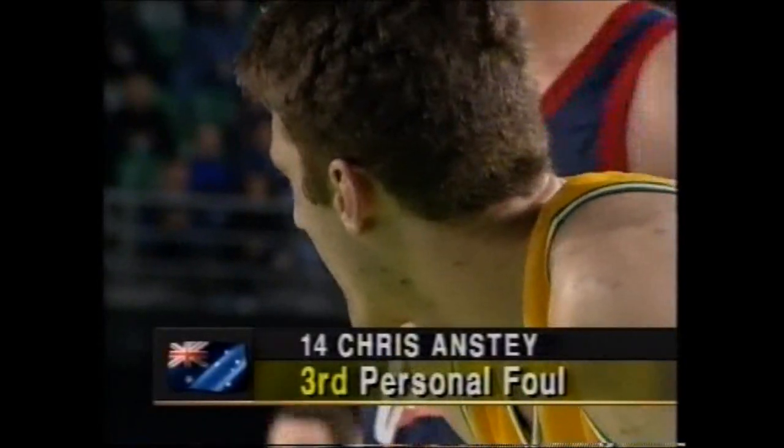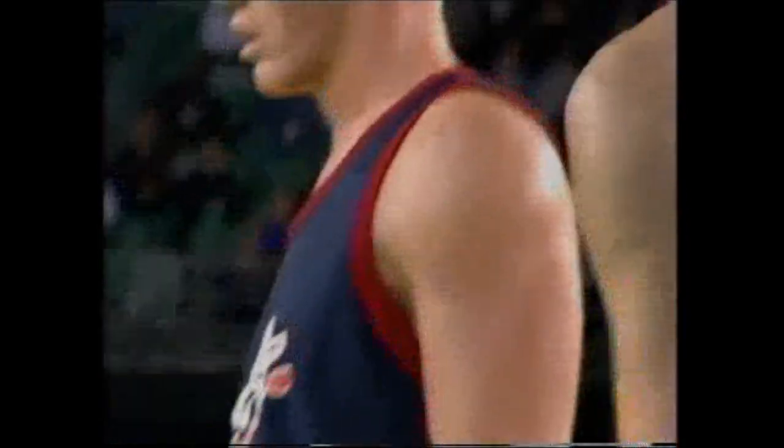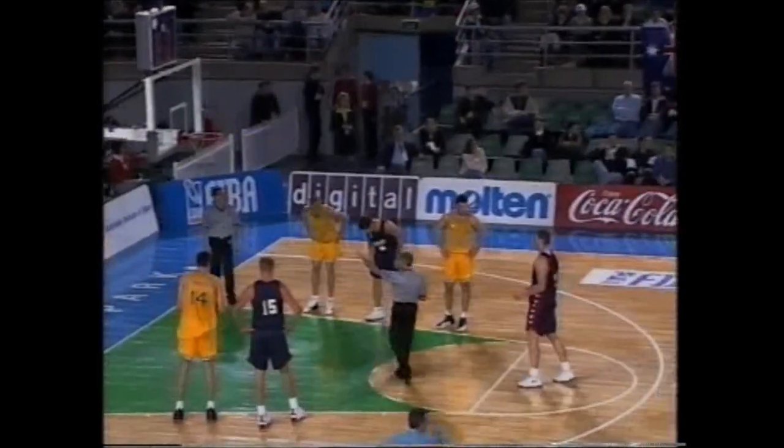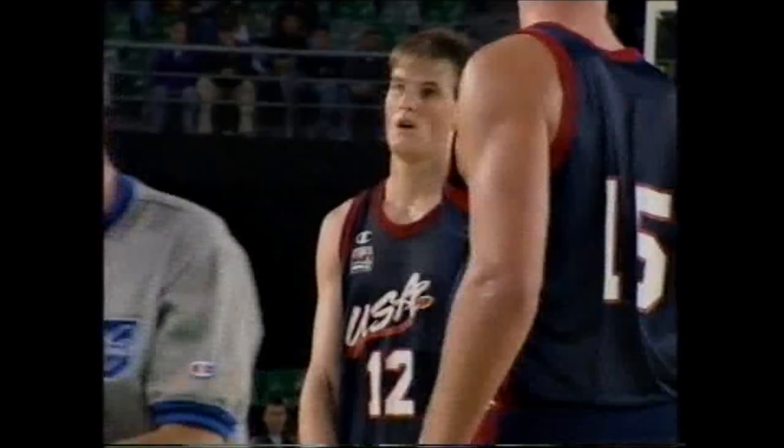Austin goes out of the game. There's Chris Anstey with his third personal. Coach Majerus making some changes himself. He brings in Jacobson, Andre Miller. Out goes Corey Carr. Down by 12 as Garrity is at the free throw line. Got something to think about after missing that.